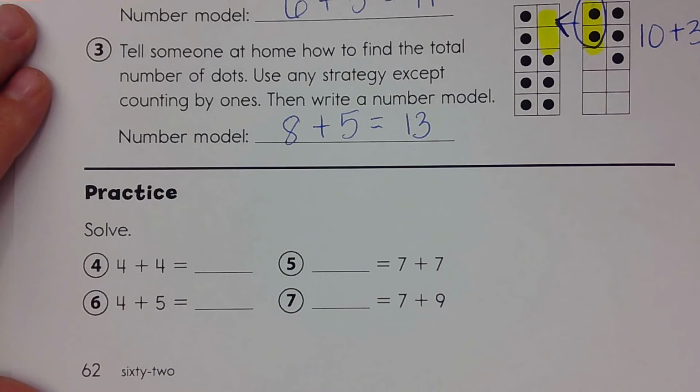Go ahead and take some time to solve the other addition problems at the bottom of your page. We have some doubles facts, and then because you know the doubles facts, you can come up with these other answers or sums in a much easier way, thinking about those doubles facts.